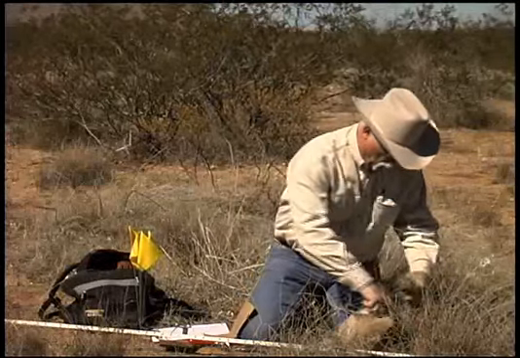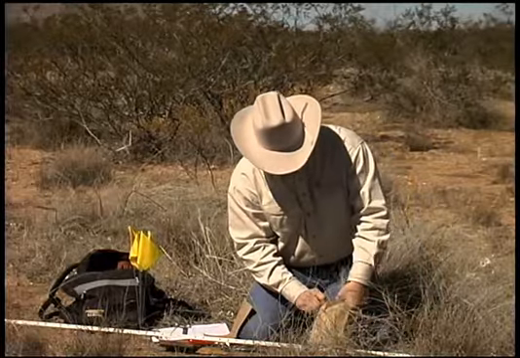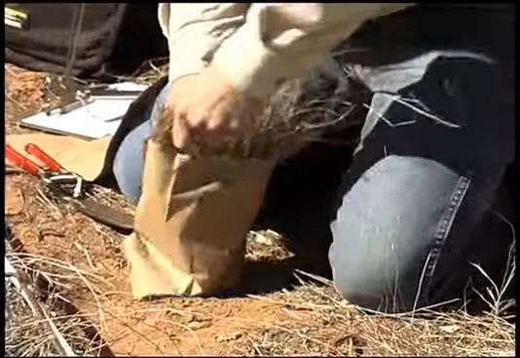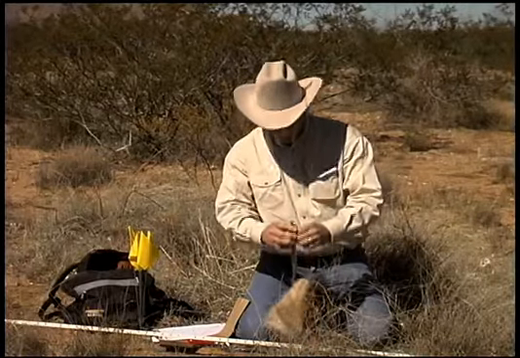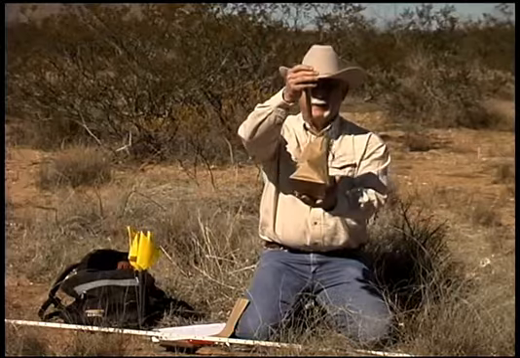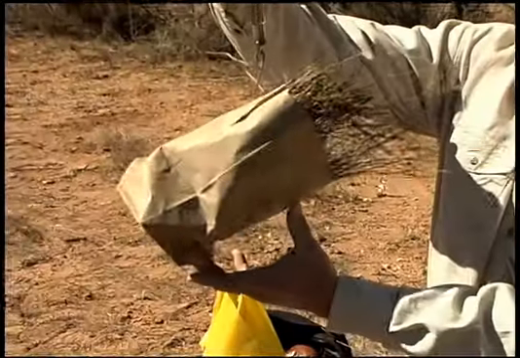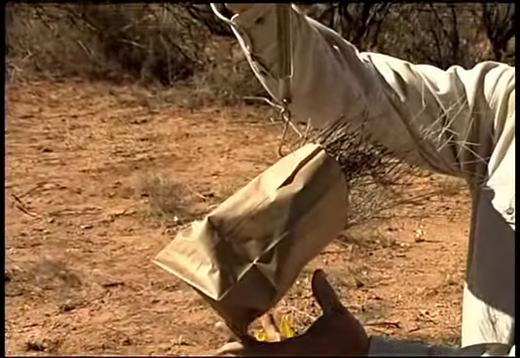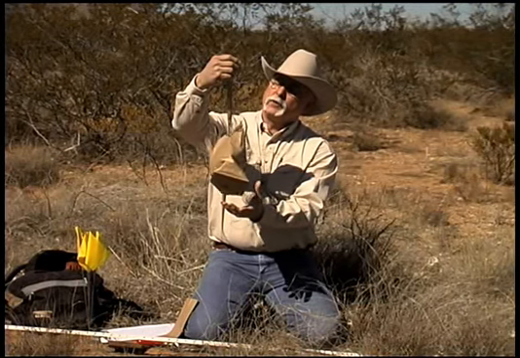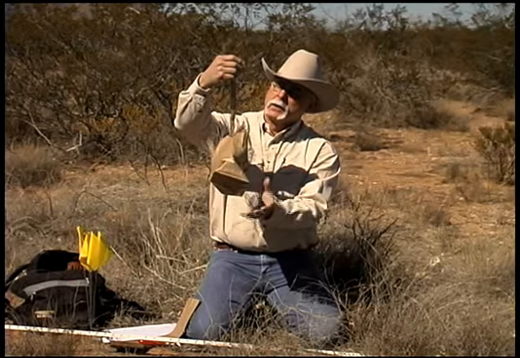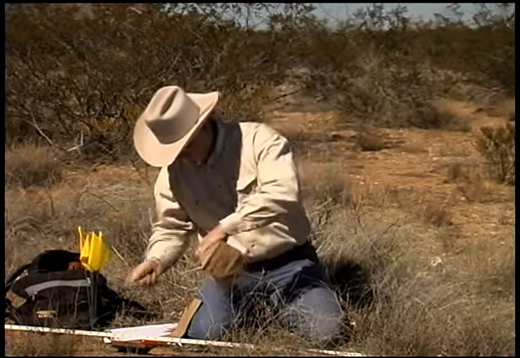Take this sample and put it in a paper bag. I have a set of gram scales. It weighs 52 grams.